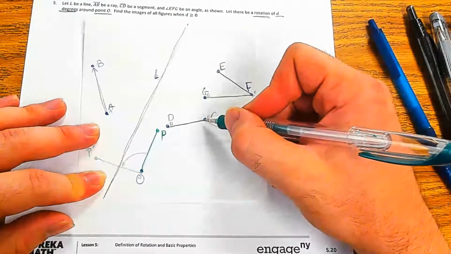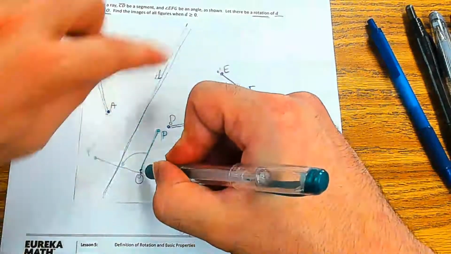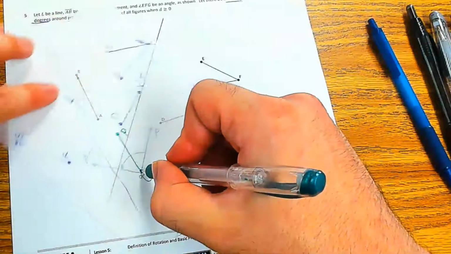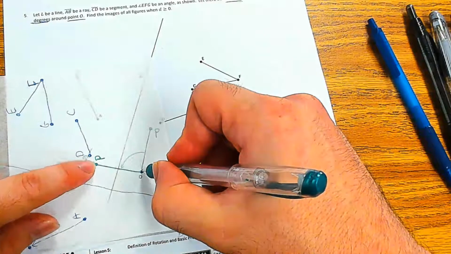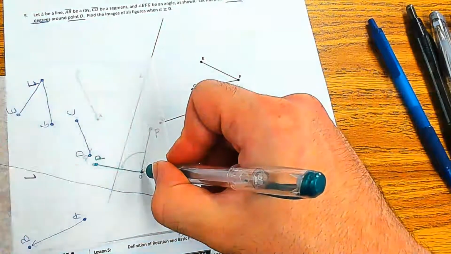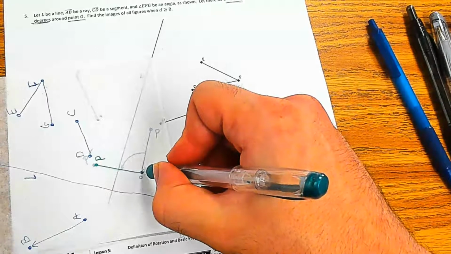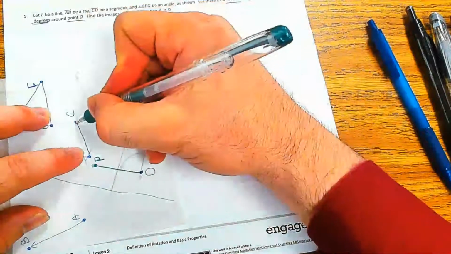Let's do this one first. Okay, 90 degrees. Let's see where it lands. I'm holding my point with one finger, I'm going to drag my patty paper. Okay, I'm at the 90 degrees. See, I went 90 degrees. You can tell by my P. It's now in the P prime spot. Now I can mark CD, line CD. I'm going to do it point by point.